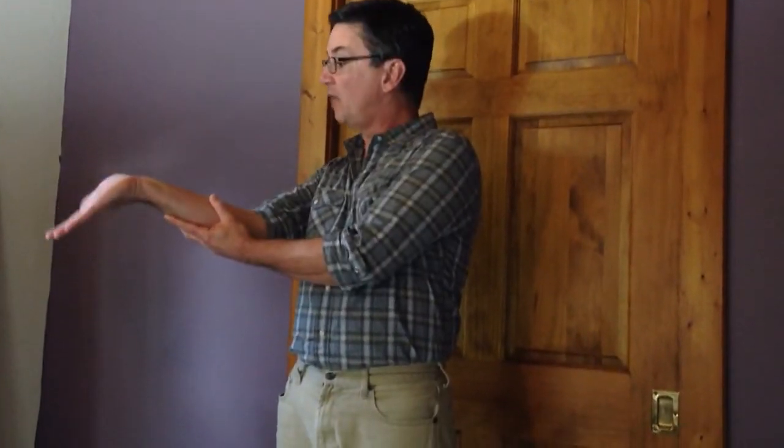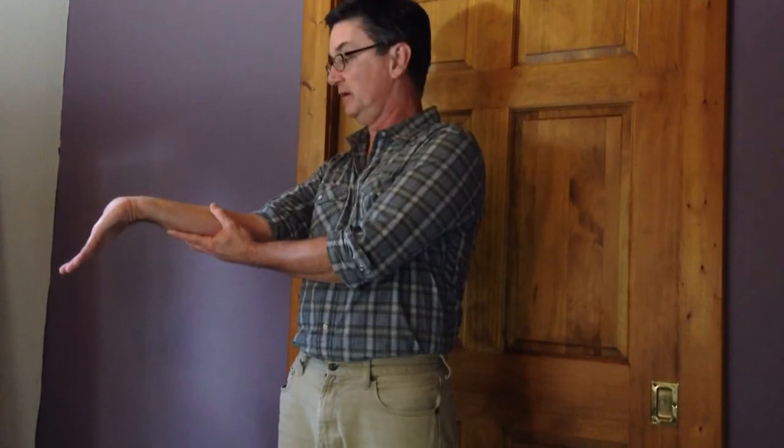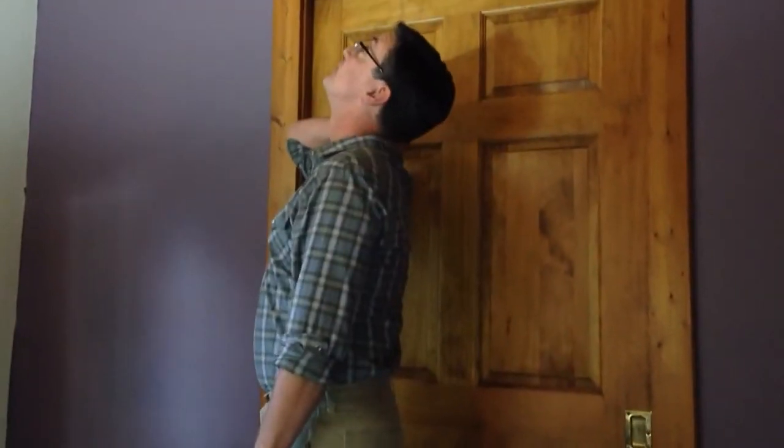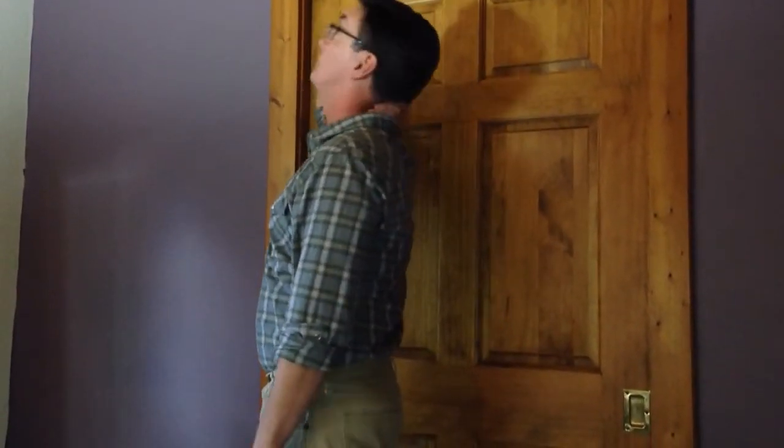We can also extend beyond the normal range of motion. So if this is my wrist joint flexed, then here is extension. I can also hyperextend the joint. So this would be hyperextension. You can also do hyperextension here at the neck, looking up at the ceiling, and I'm using my hand here to protect my neck.